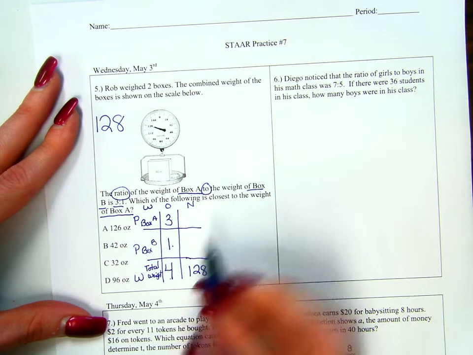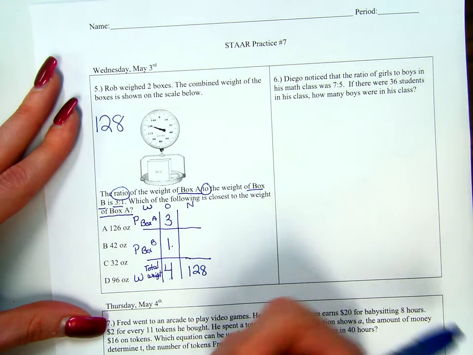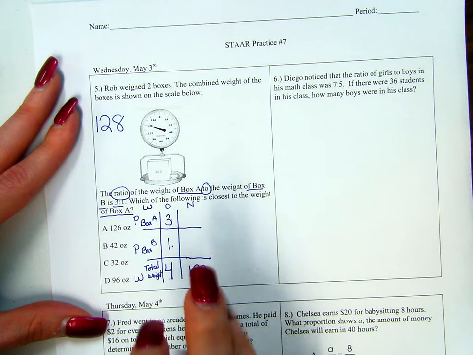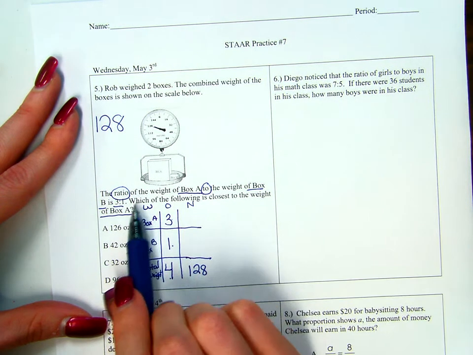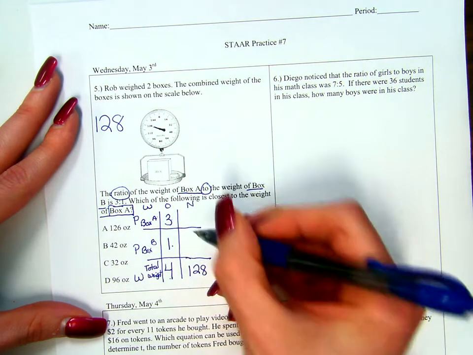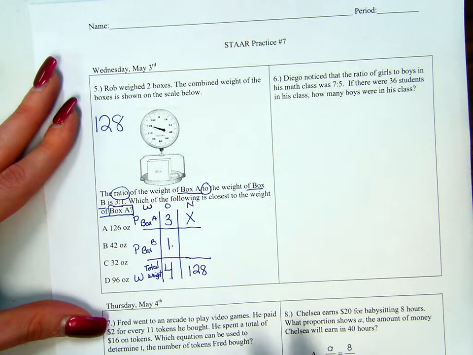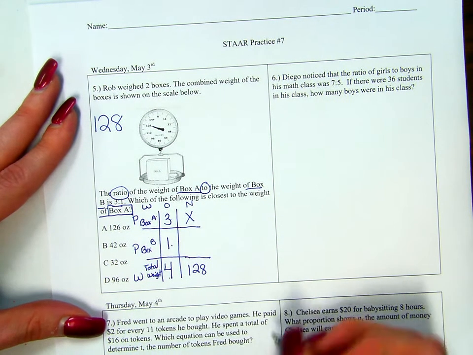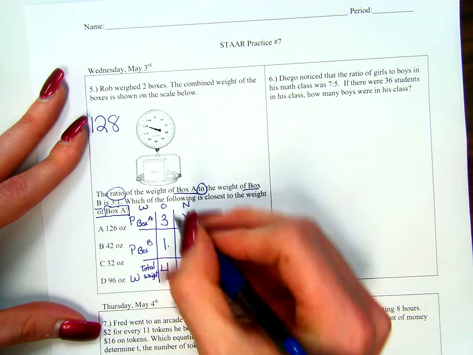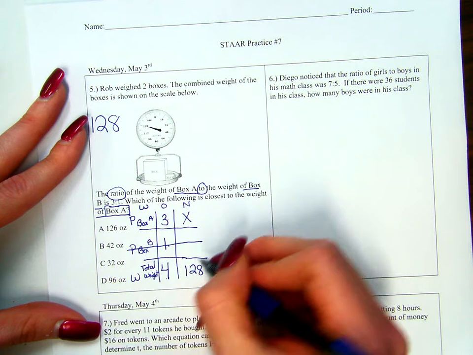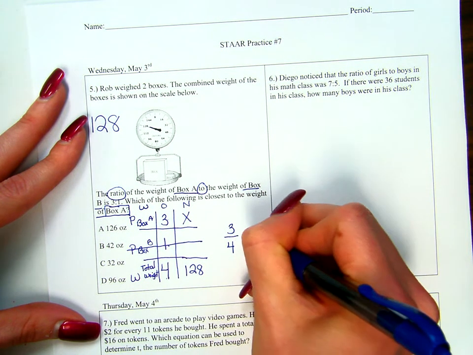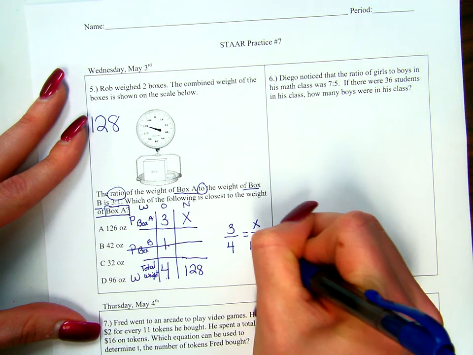Well, now I'm going to go back to my question, because I know whenever I set up a ratio like this, I have 3 numbers and I'm trying to find 1 part. So it says, which of the following is the closest weight of box A? So I know box A, I'm trying to find its new ratio. So this is what I need right here. Well, I'm going to come out to the side and rewrite just the parts I need, because I don't need box B anymore. So I'm just going to set it up like this. I'm going to set up 3 over 4 equals x over 128.